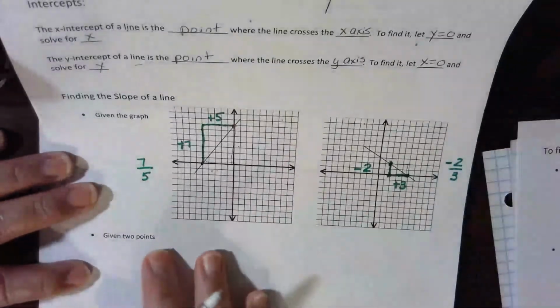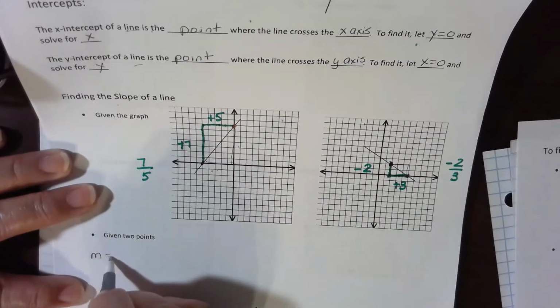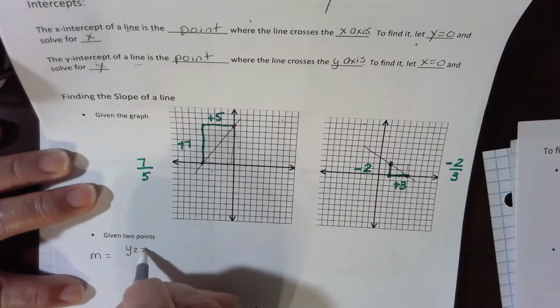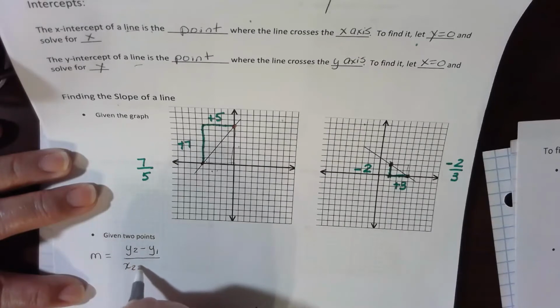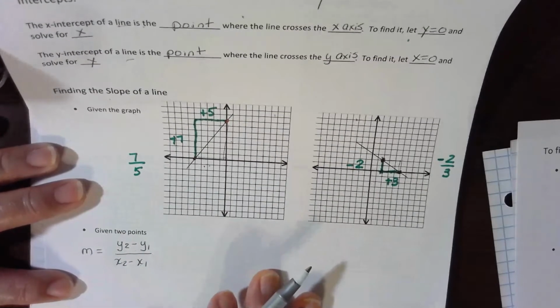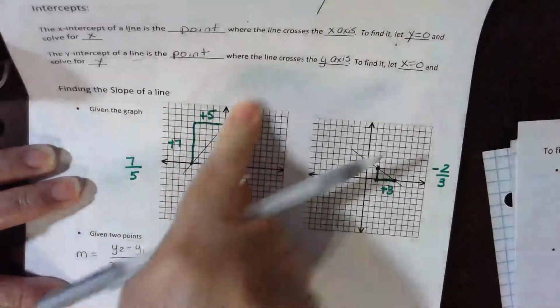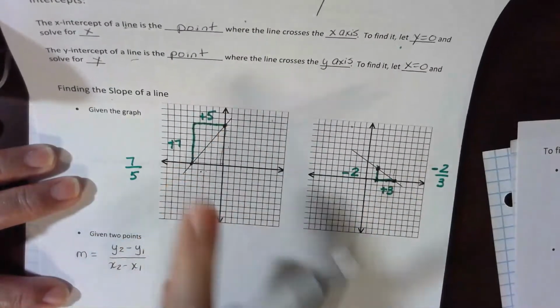Now, to find the slope given 2 points, we use the formula. We use m to represent the slope, and it's y2 minus y1 over x2 minus x1. So we're going to subtract the y coordinates and subtract the x coordinates, and that's going to give us the slope of the line. Now, you remember that the slope of the line talks about the inclination, how steep it is or how flat it is.